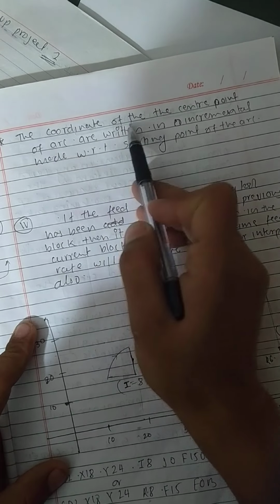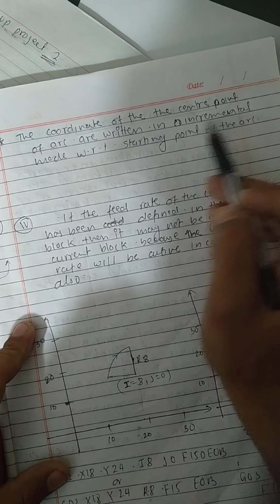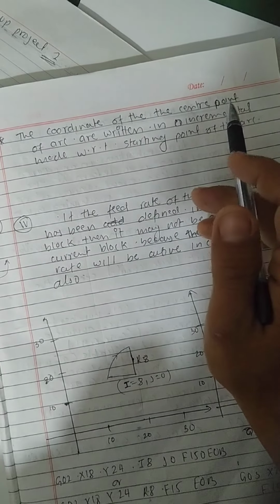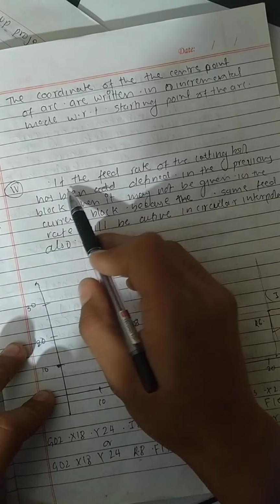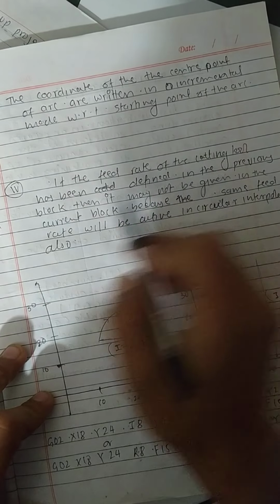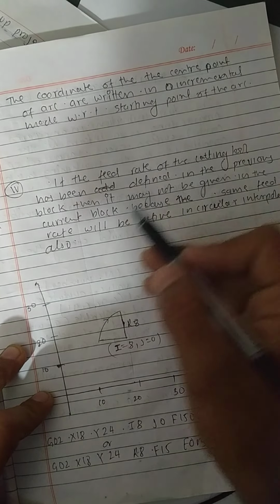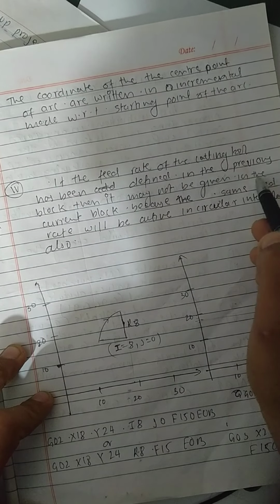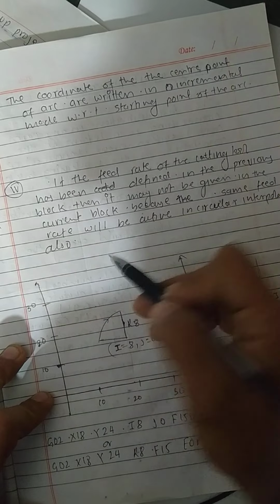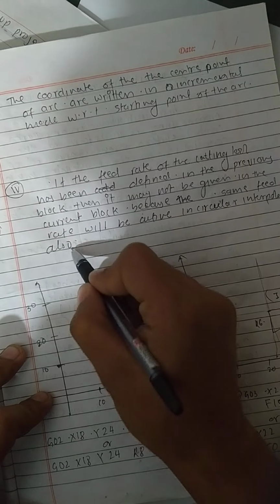The coordinates of the center point of the arc are written in incremental mode with respect to the starting point of the arc. I already told you, guys. Fourth point: if the feed rate of the cutting tool has been defined in a previous block, then it may not be given in the current block, because the same feed rate will be active in circular interpolation also.